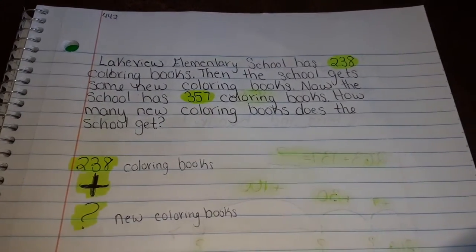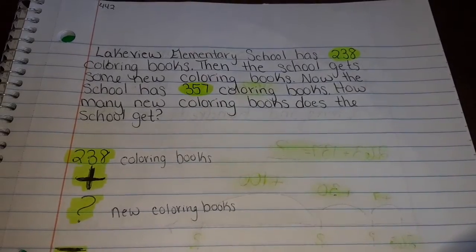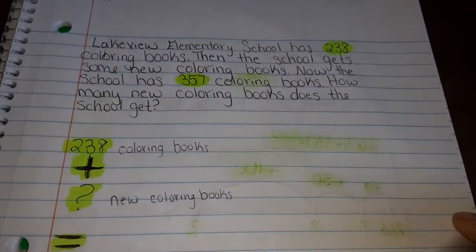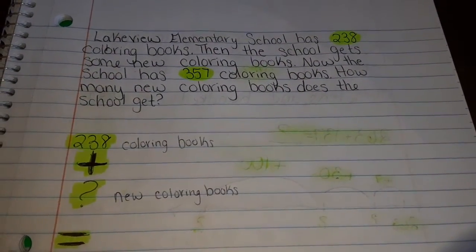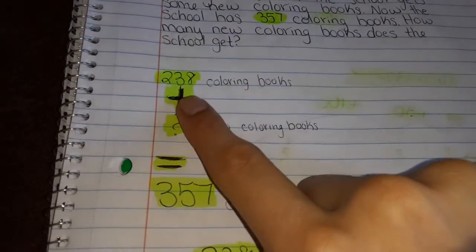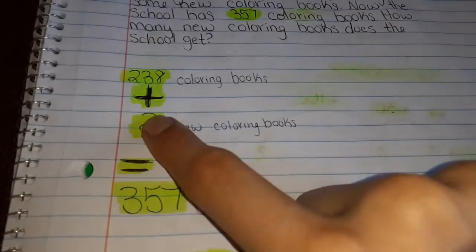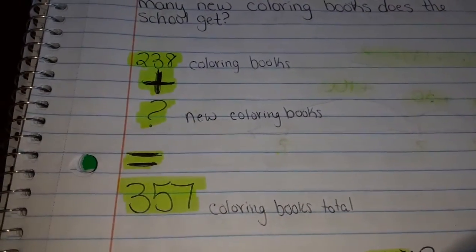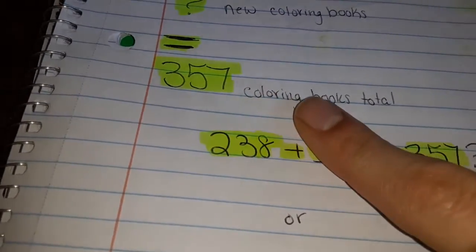Lakeview Elementary School has 238 coloring books. Then the school gets some new coloring books. Now the school has 357 coloring books. How many new coloring books does the school get? 238 coloring books that they had to start with, plus however many new coloring books that they got, equals 357 books total.